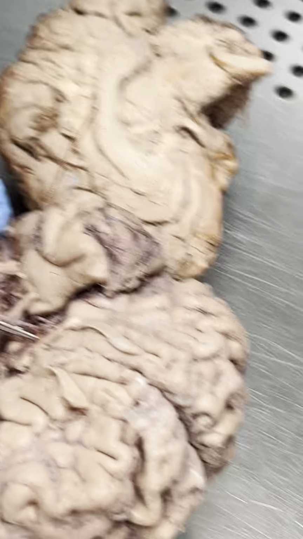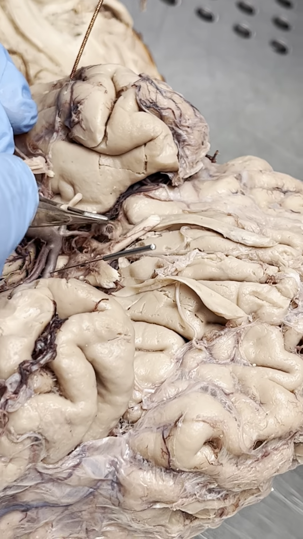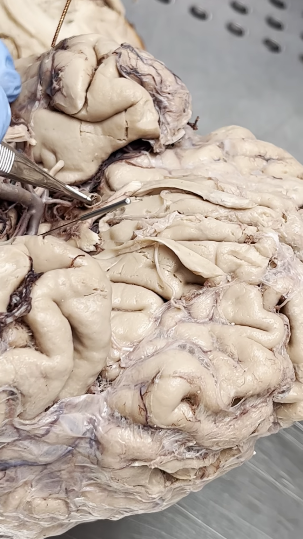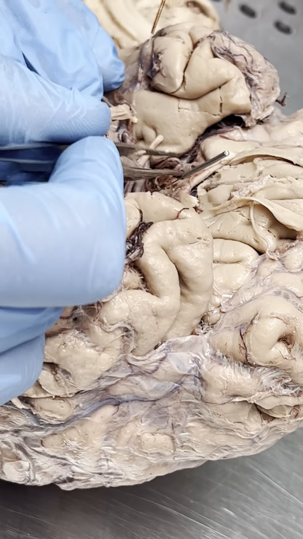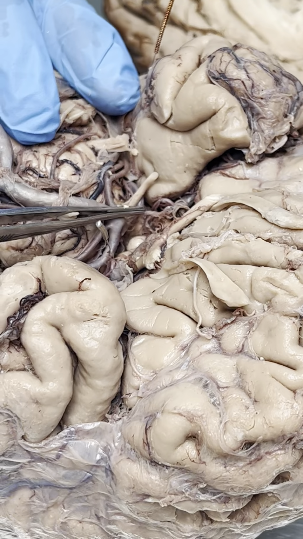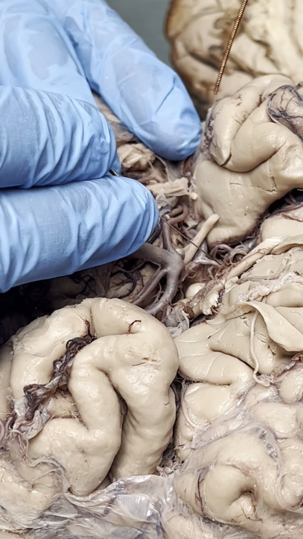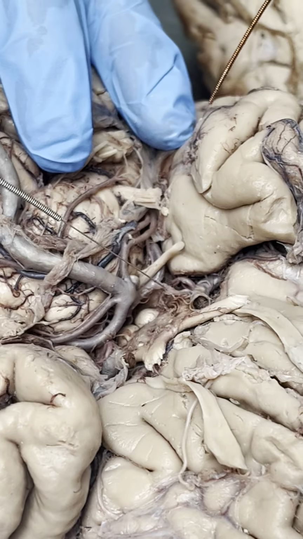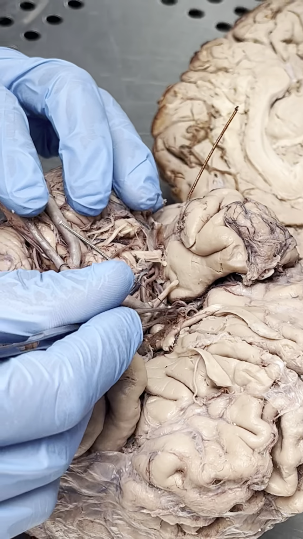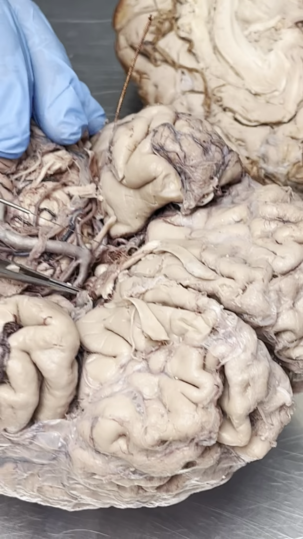Here, where we have the optic chiasm, at the level of the optic chiasm you find which artery? The internal carotid artery, exactly. The internal carotid artery here gives off the posterior communicating artery. This is the first one, more medially. You remember these are paired arteries from the left and right side.